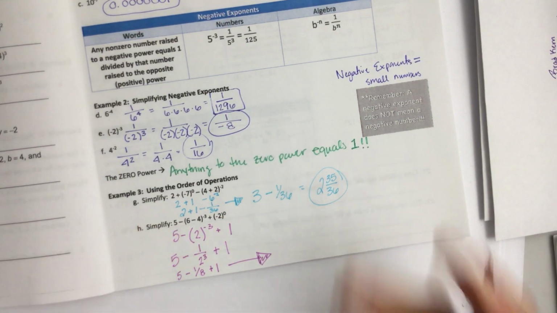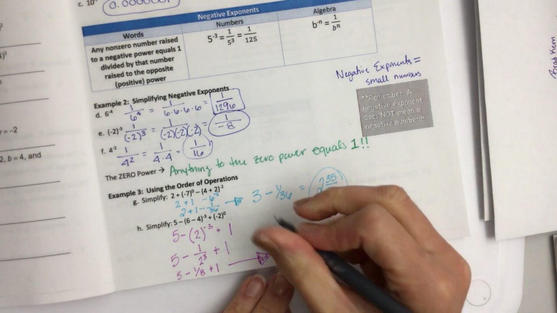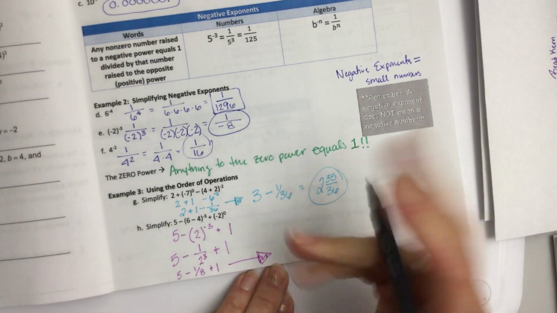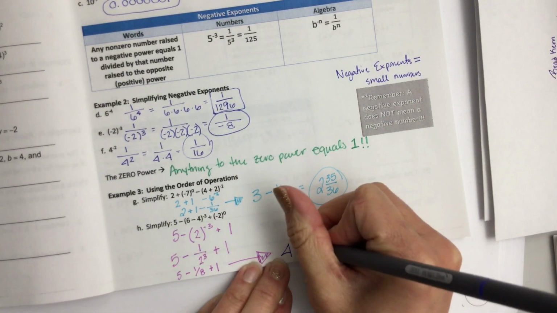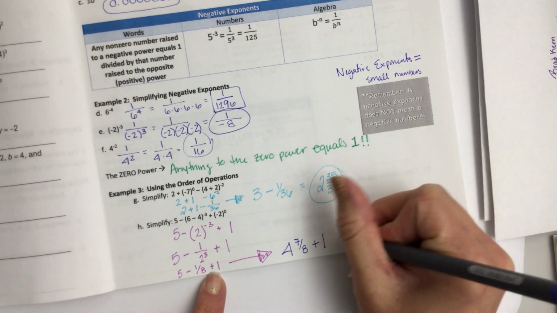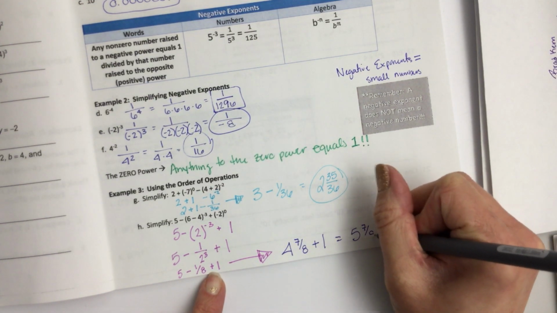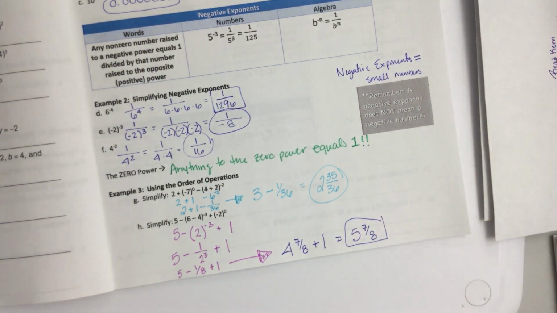So then I'm just going to remind you, remember you work order of operations, you always work left to right. So 5 minus 1/8. Well, if you had 5 wholes and you take away 1/8, you're going to have 4 and 7/8. And then you're just going to add 1. So that gives us 5 and 7/8. Okay, that's it for section 4-2.